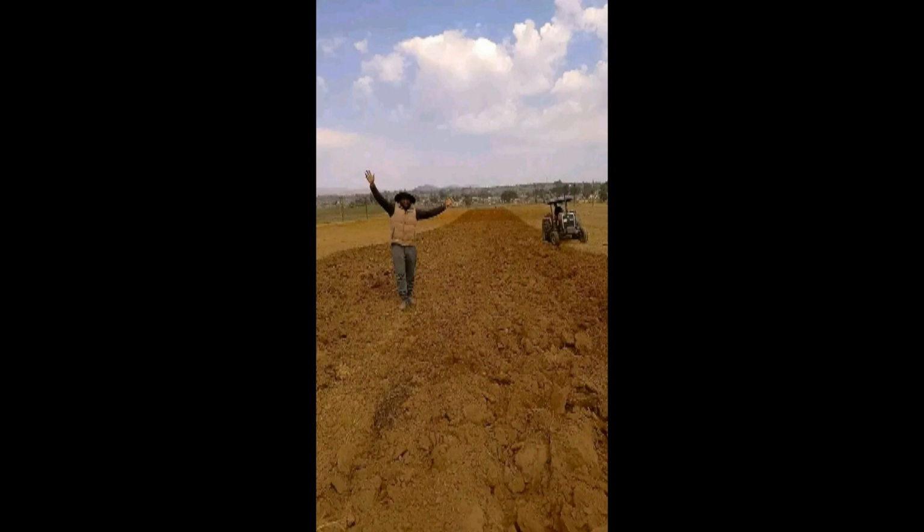In another aspect of erosion, we focus on the amount of runoff.